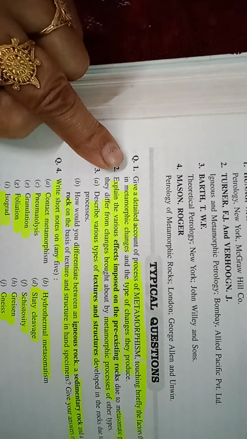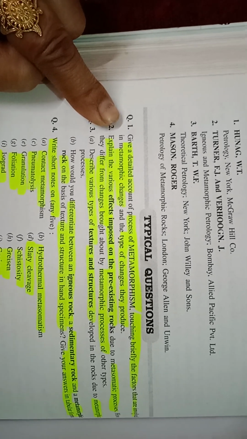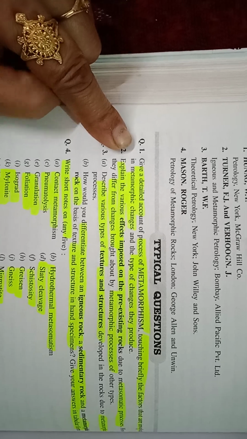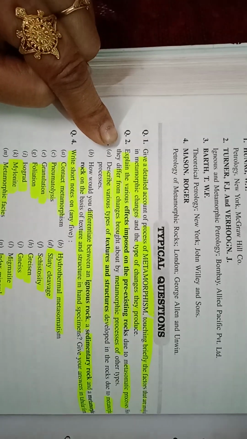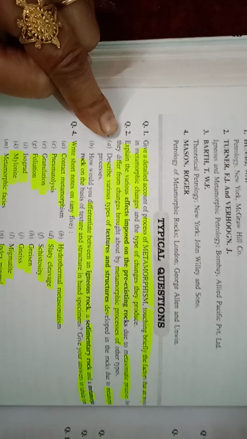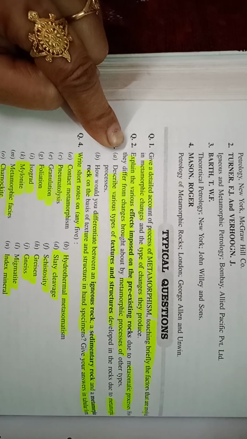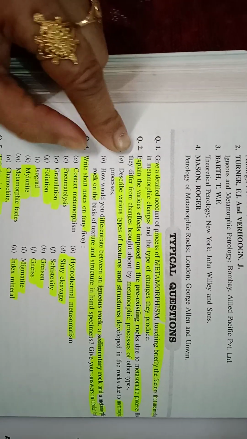Question 1: Give a detailed account of the process of metamorphism, touching briefly on the factors that are involved in metamorphic change and the types of change that they produce. Question B: Explain the various effects imposed on the pre-existing rock due to the metasomatic process, and how they differ from the changes brought about by metamorphic processes of other types.